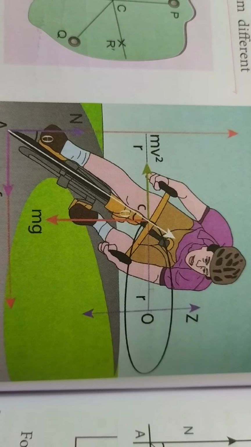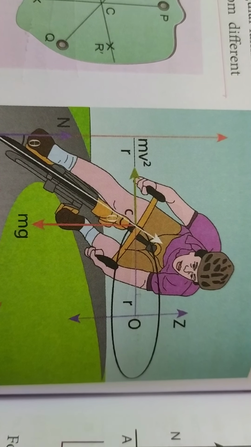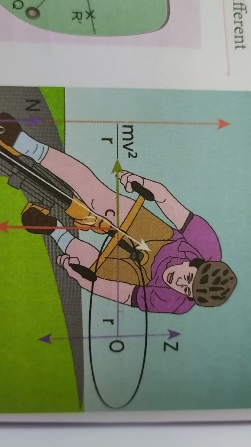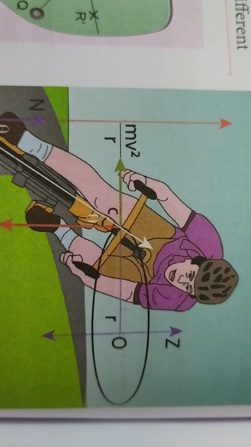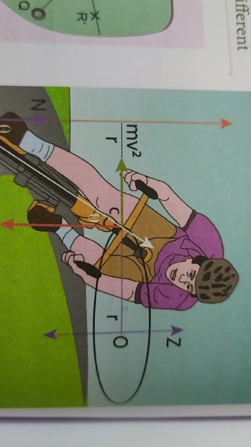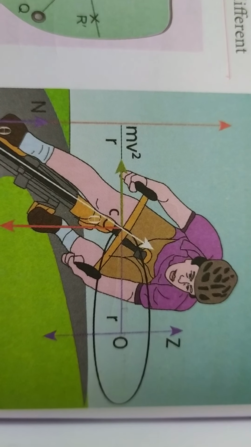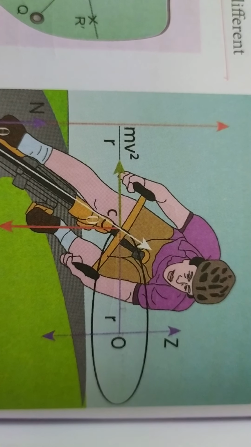In this diagram, the point C is the center of gravity of the cycle and the man considered as a single system.